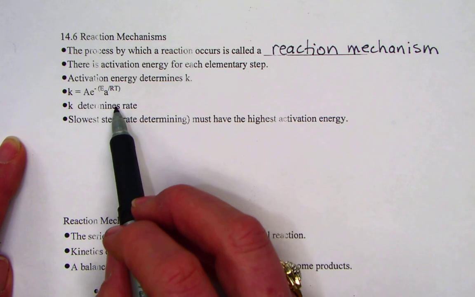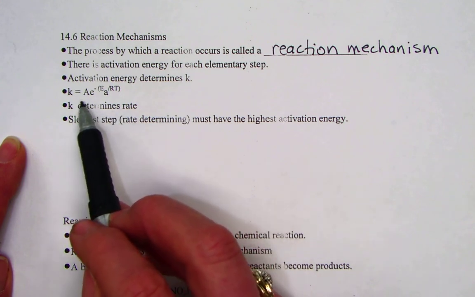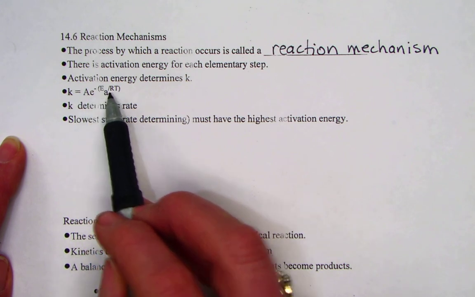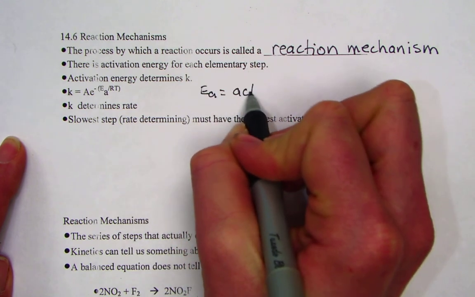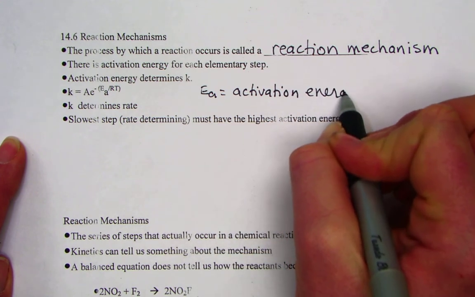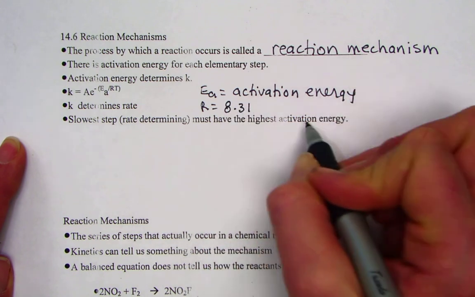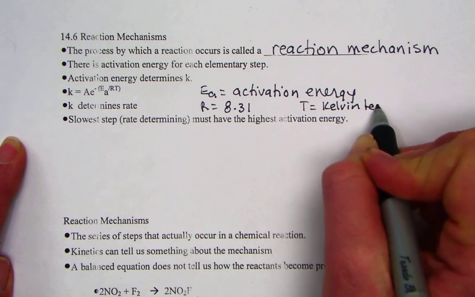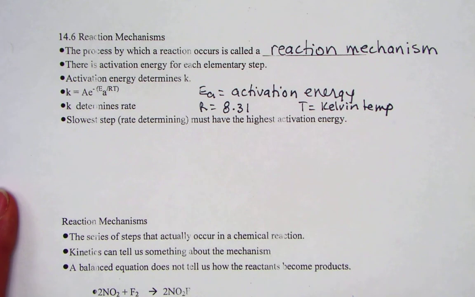According to Arrhenius, that rate constant is temperature dependent: k equals the frequency factor A times e to the negative Ea over RT, where Ea stands for our activation energy, R is the gas constant in the metric unit 8.31, and T is the Kelvin temperature. So the rate constant varies with increasing or decreasing temperature.